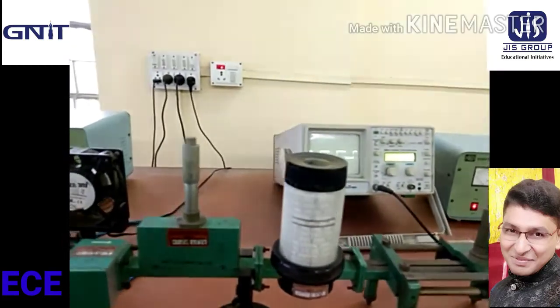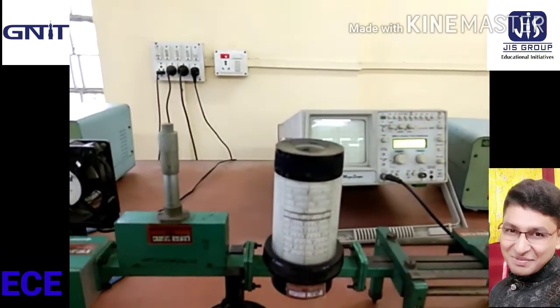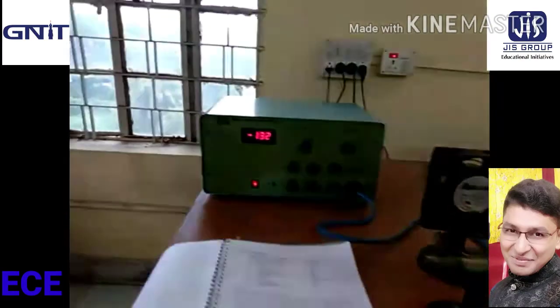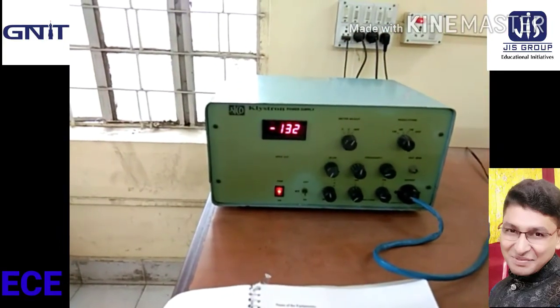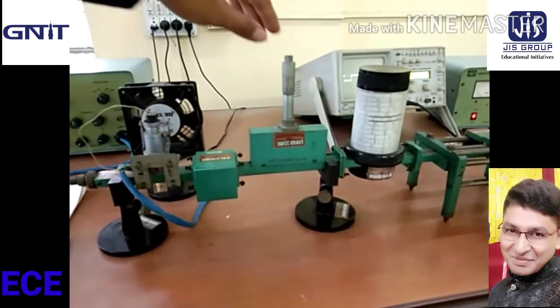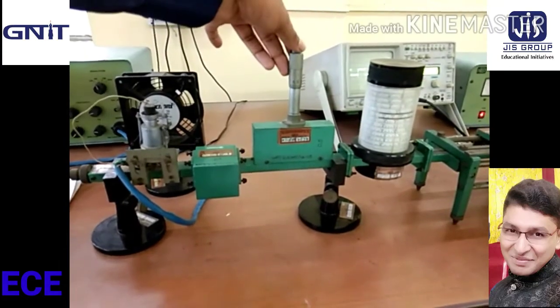Note down the value. Frequency is 9.75 gigahertz and repeller voltage is 132. In this experiment, always set the variable attenuator at the top level.